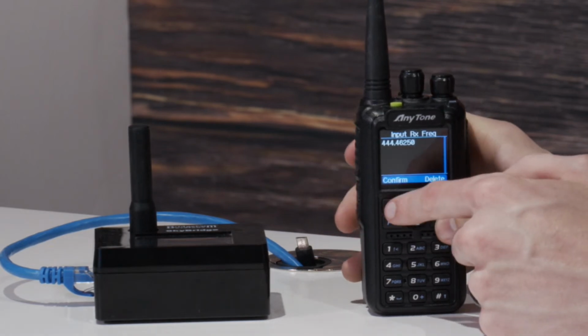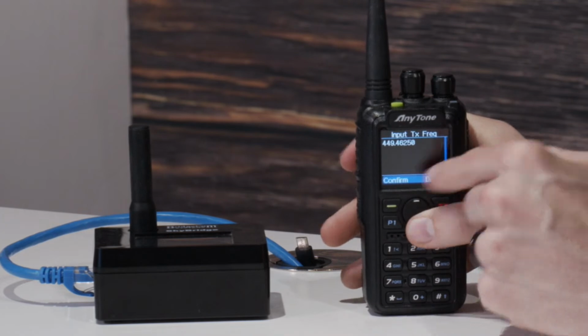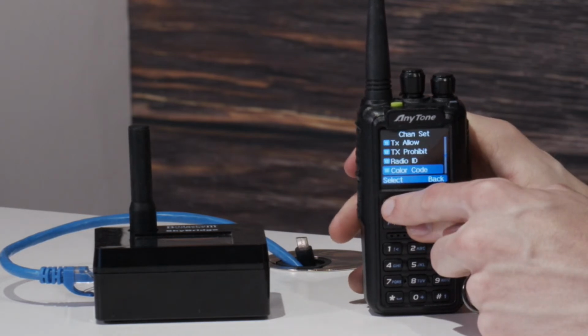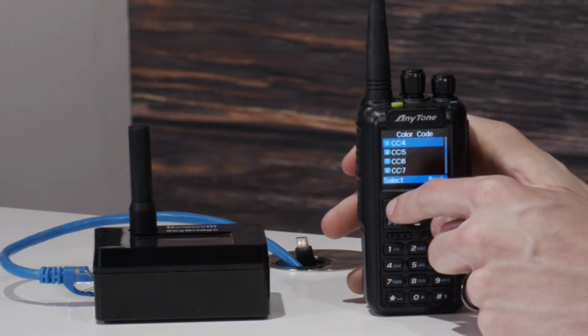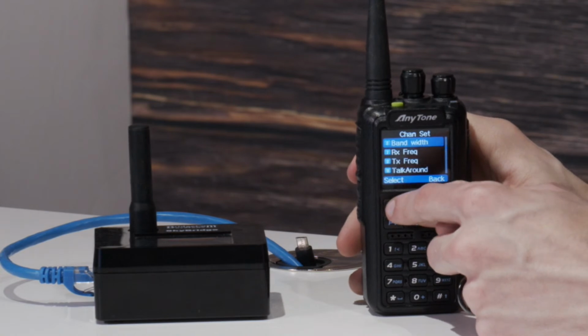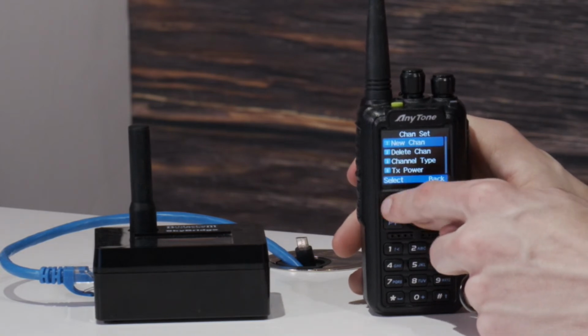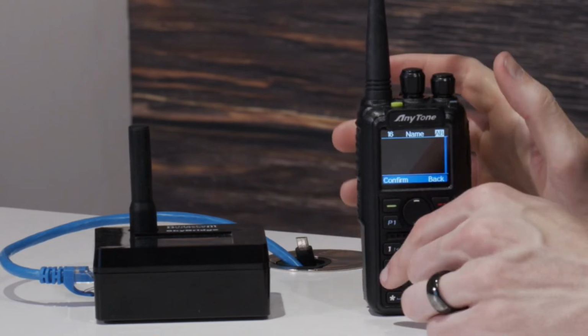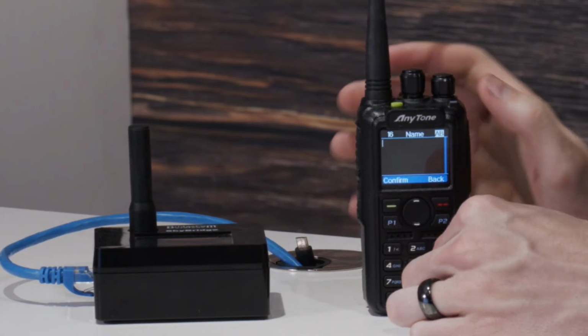We'll change some information here. Receive frequency, if you've done it once already, it's going to be super easy. Just verify they're the same, which they are. Color code and time slot won't have changed either. Color code, yep, same thing. Time slot, they're the same. So really all you have to do once you've done this once is just click on that new channel button, save it as the next number, there we go. Give it a new name, so this one, let's do the disconnect.